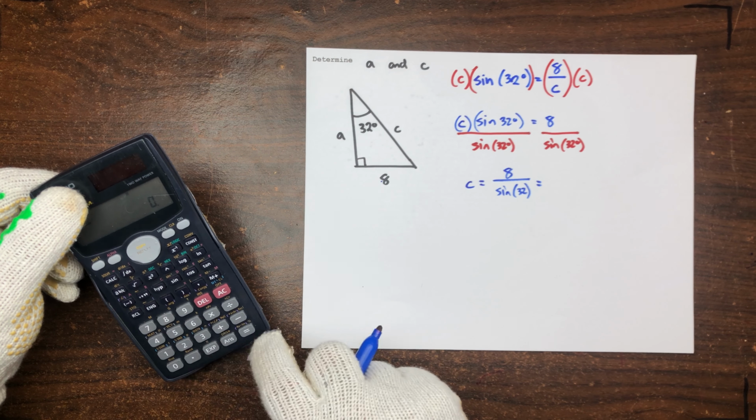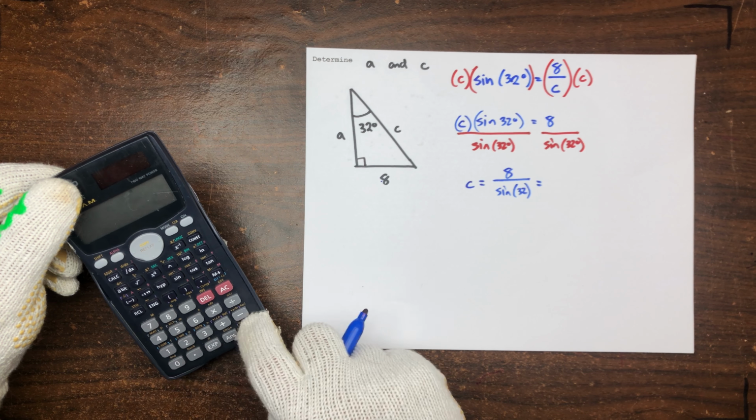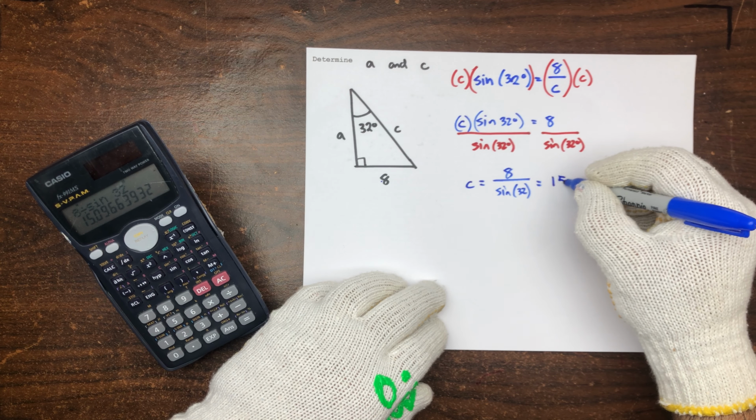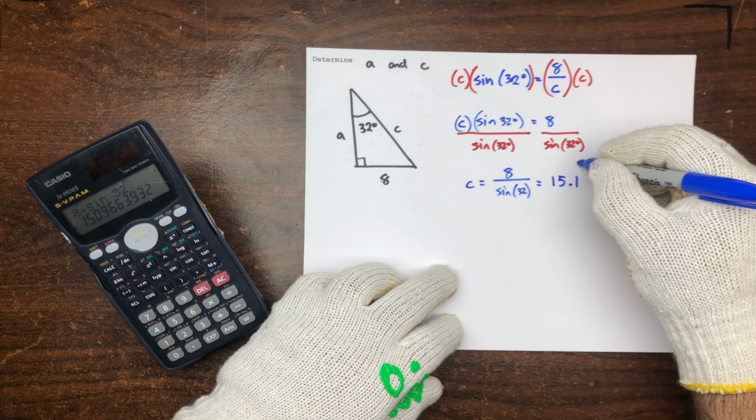Make sure you're in degrees. 8 divided by sine of 32 equals 15.1.